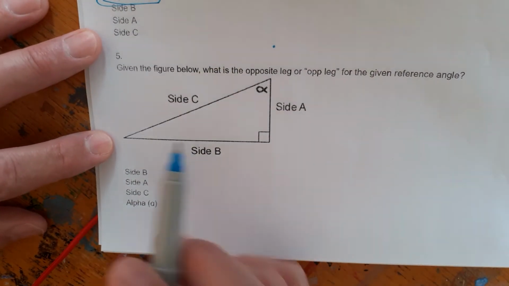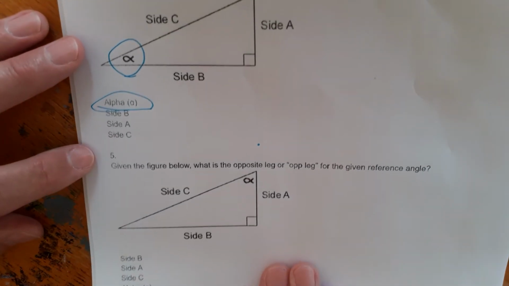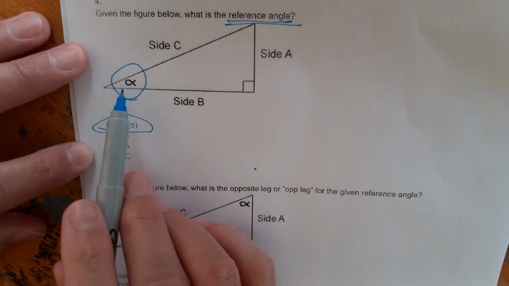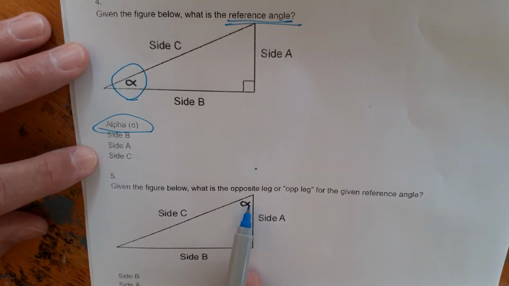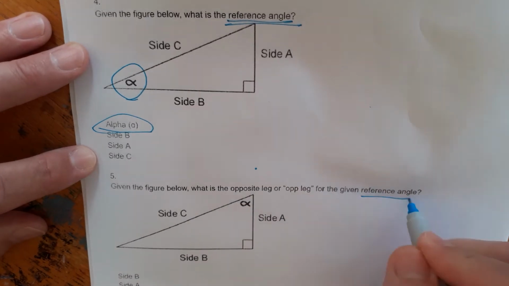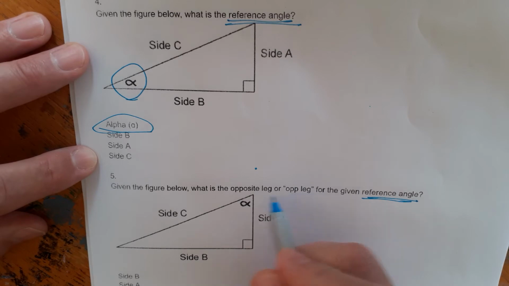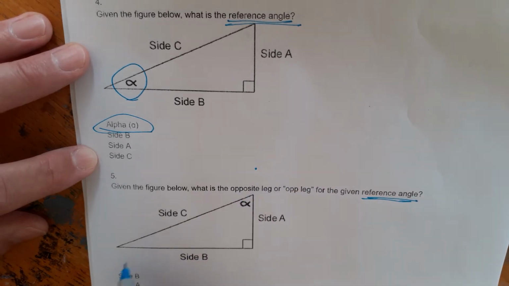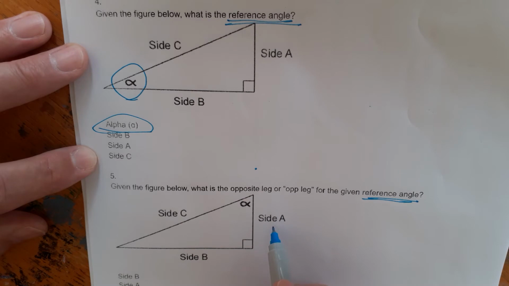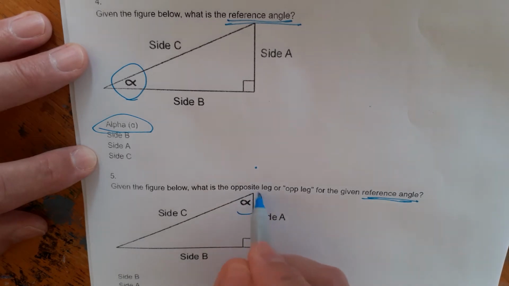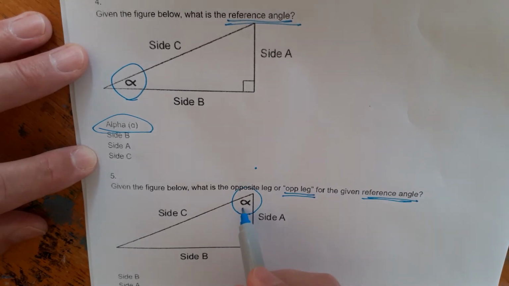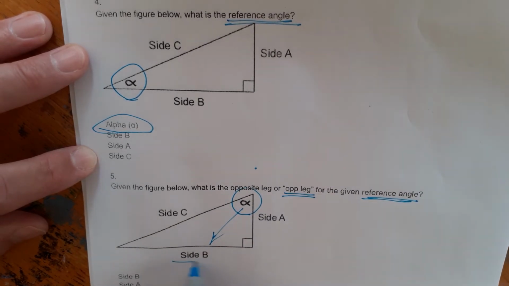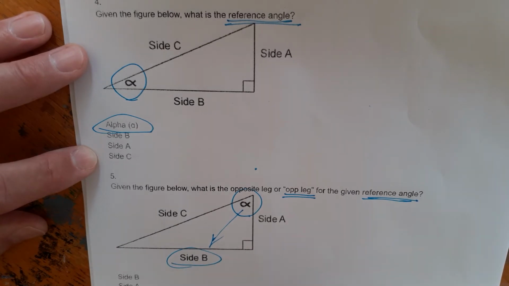Now, what they've done for us is shift. Let's go back and see both of these together. They've shifted the alpha, or reference angle, from this angle of the triangle over to here, to the other unknown. And what they want to illustrate to us is when the reference angle changes, so do the locations of the op leg and the adj leg. So in the prior problem, when alpha was here, side A was the op leg. Now when we move the reference angle over to this one, we now are looking for opposite, or the leg across from this alpha down here. So now the op leg becomes side B, and I'm going to show you why this is important in a second.